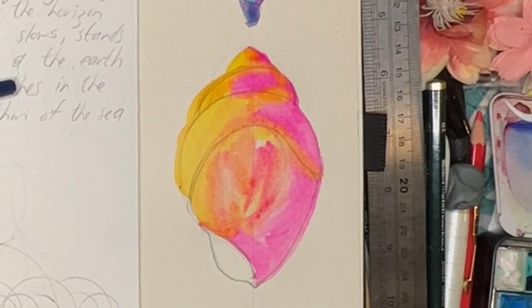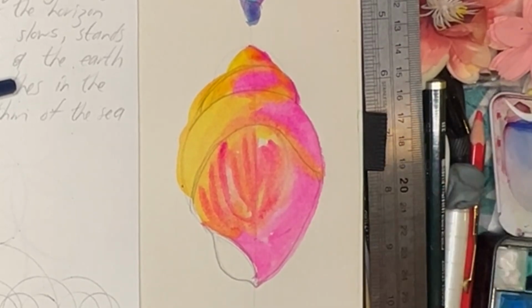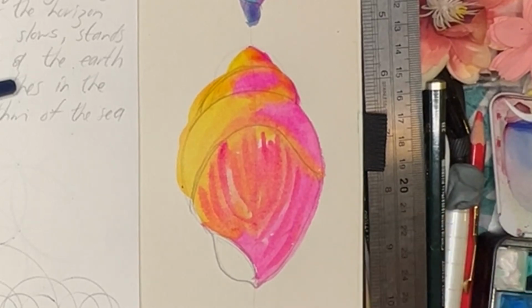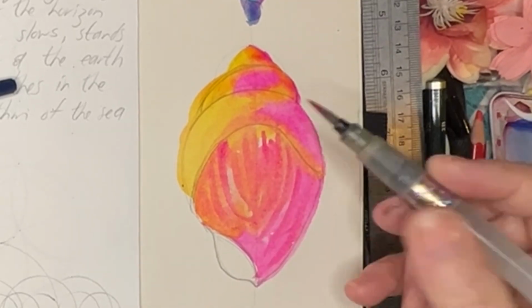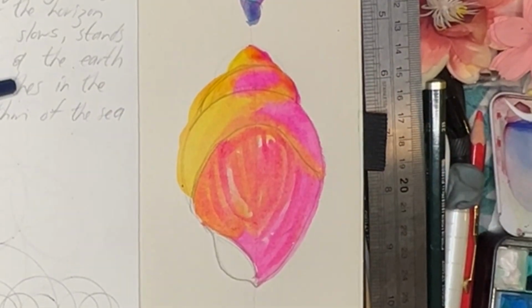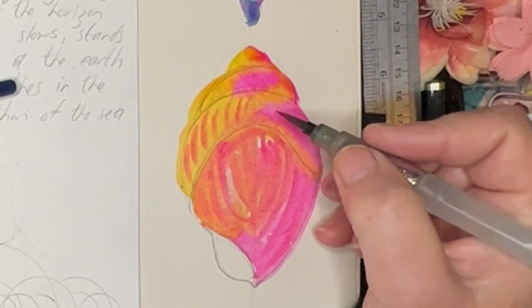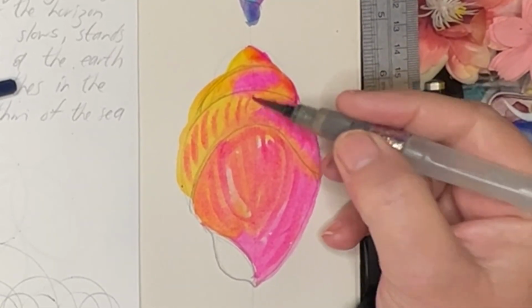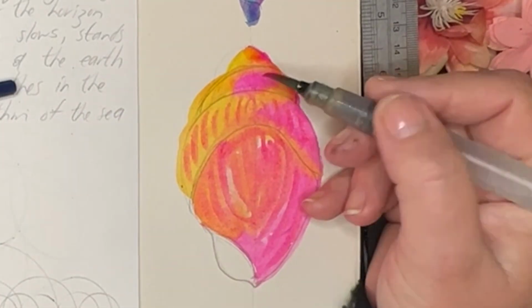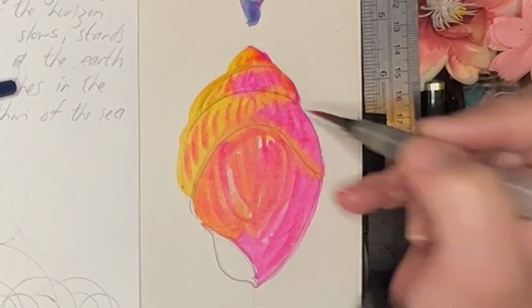So I don't want to spend too much time on detail with this. I just want a little bit of wet in wet, colorful lines showing this shell's curvature, the shape as it bulges. Right, tiny little marks over here, maybe a few on the other side, even if it's the same pink. The brush has lifted some of that yellow, and it will make the pink look different. Yep, I like that too.